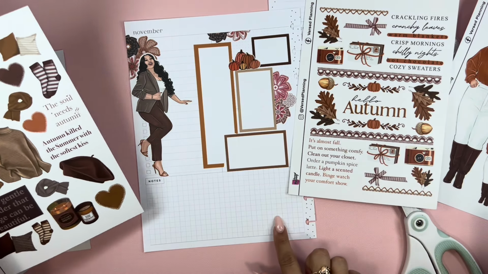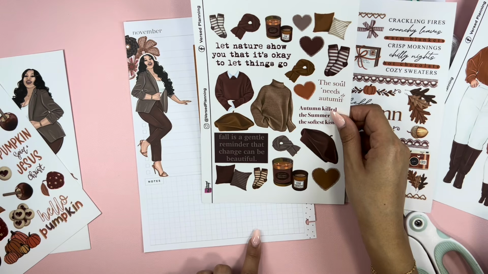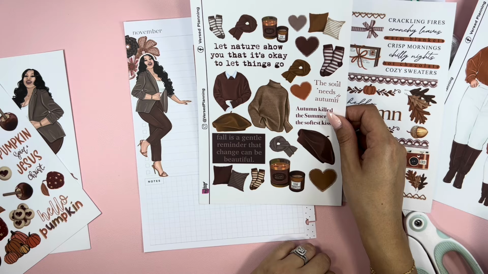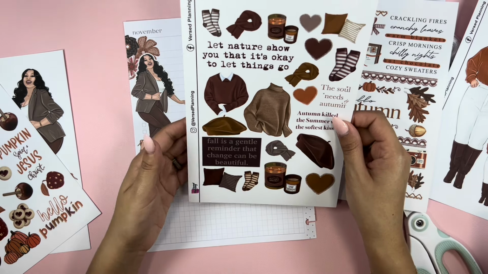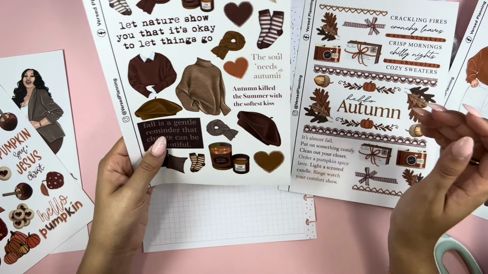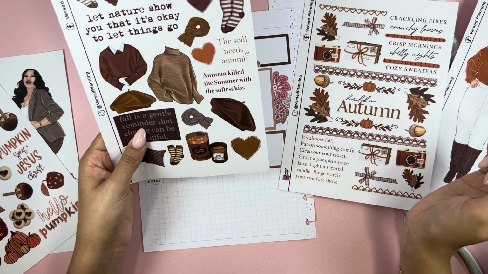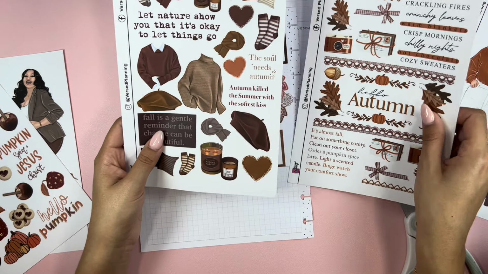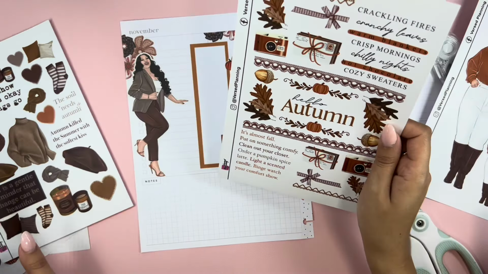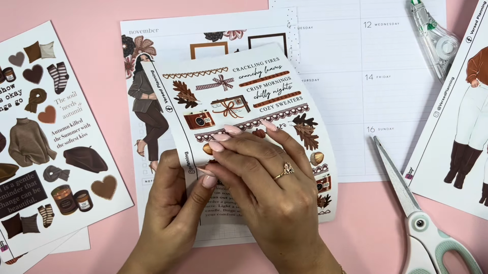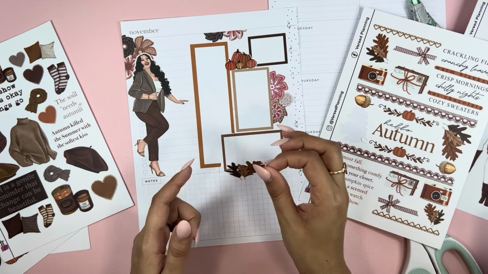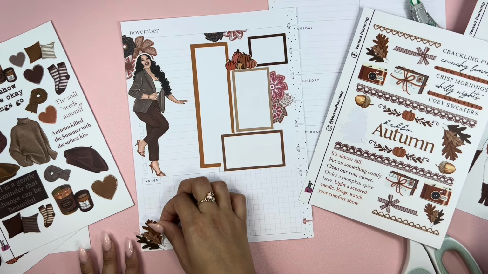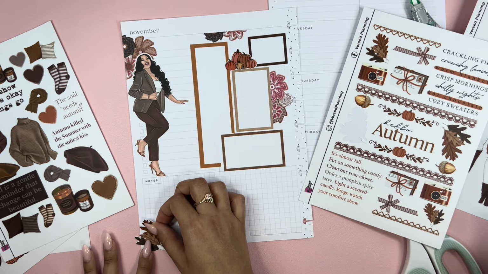Or maybe down here, I could make like a comfy scene with some of these stickers. Ooh, I like that idea. What if I did that? Okay, so with that said, maybe I can bring in some of these leaves. Hopefully this works out like how I'm kind of imagining it will. So let's get in some leaves right there.